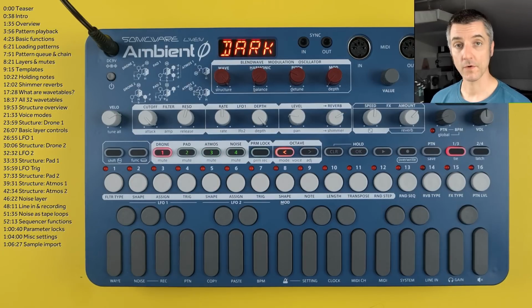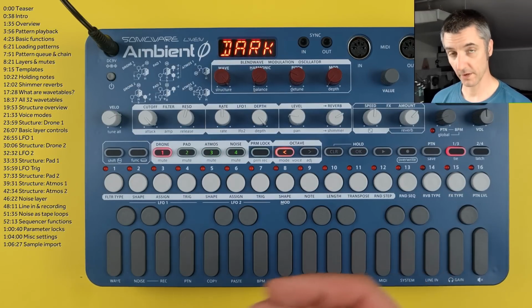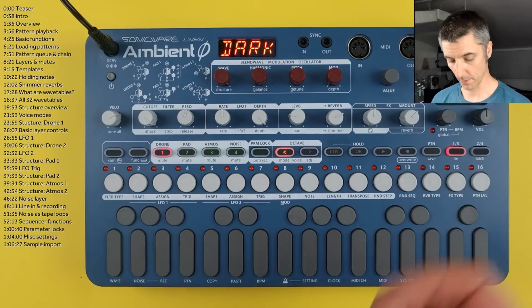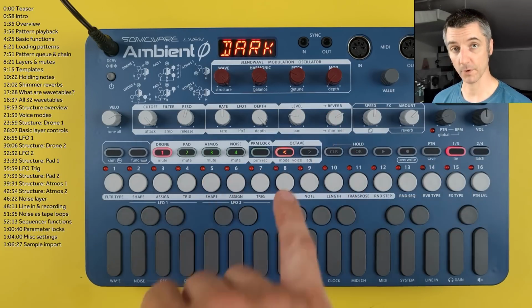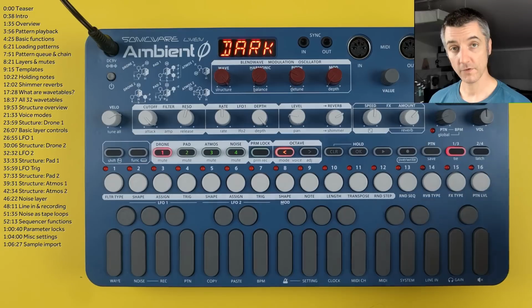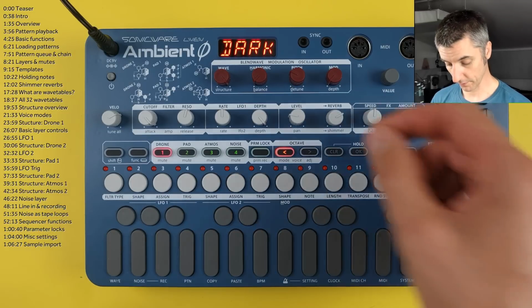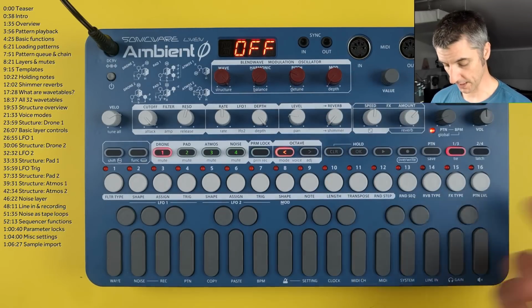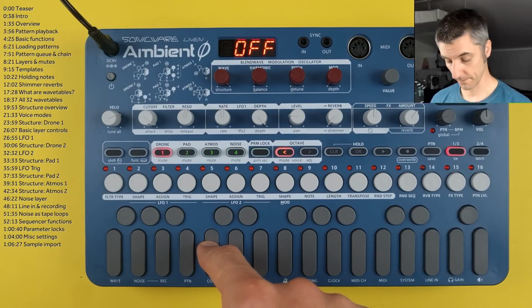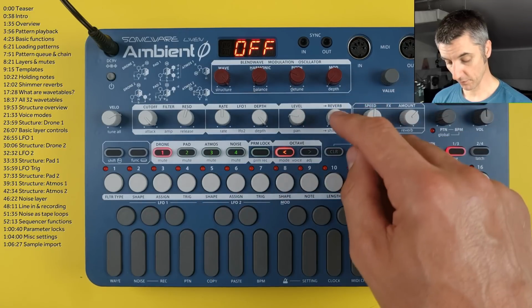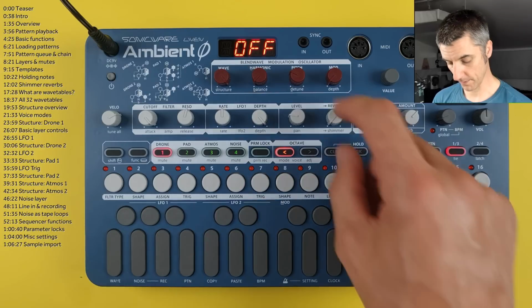So on the Ambient Zero, we've got 9 types of shimmer reverb, and we can send different amounts of the tracks to that reverb. We can send an amount to the main body of the reverb and to the shimmer. We can do that separately. So this template has some reverb already on it, so let's just turn that reverb knob down. We can hear the drone dry. It sounds like that. And the more we turn this up, the more it's going to be sent to the reverb.